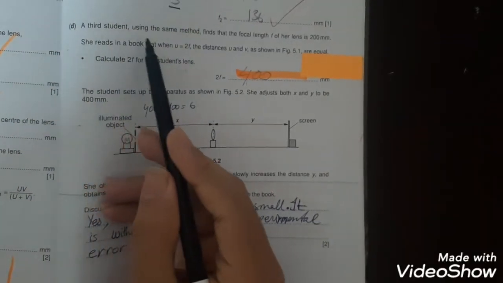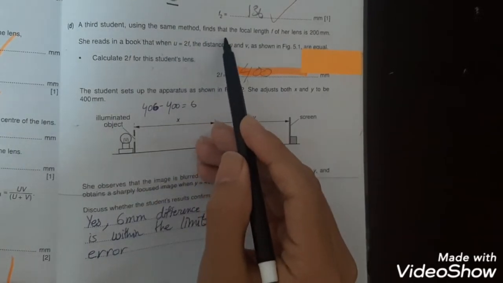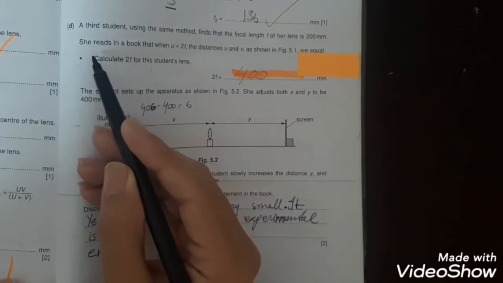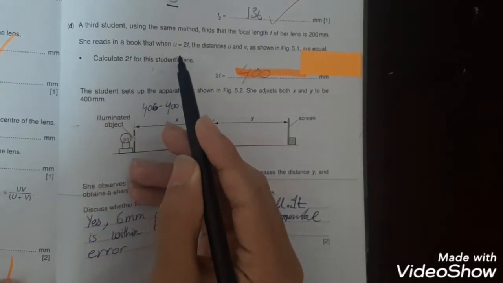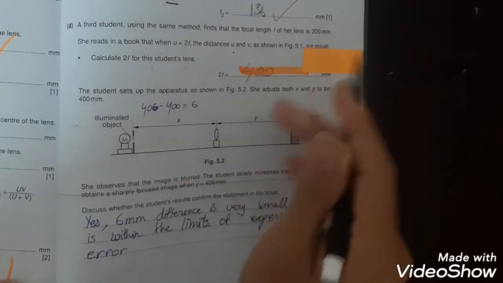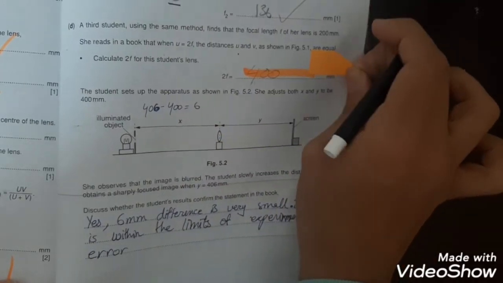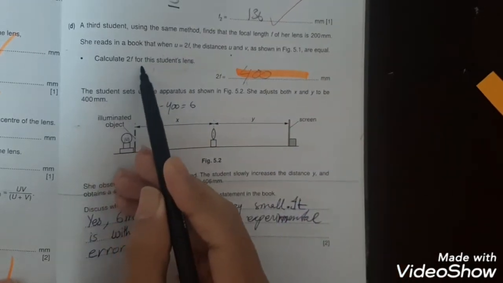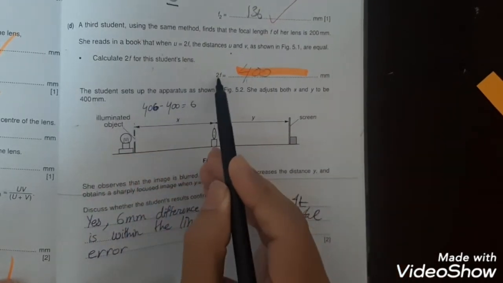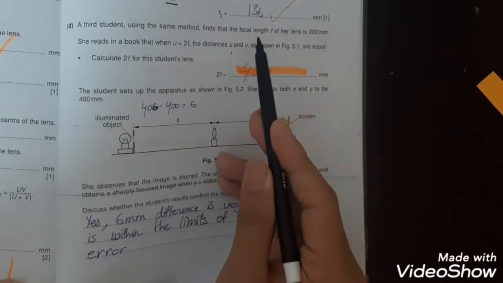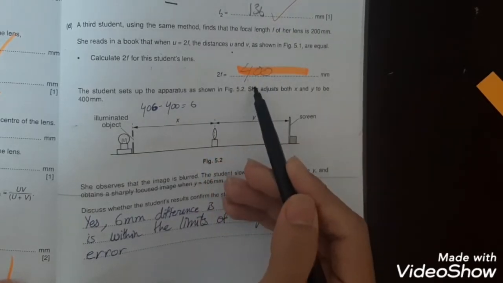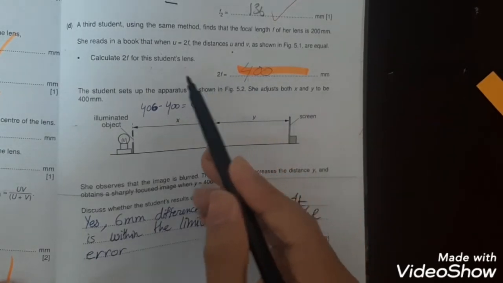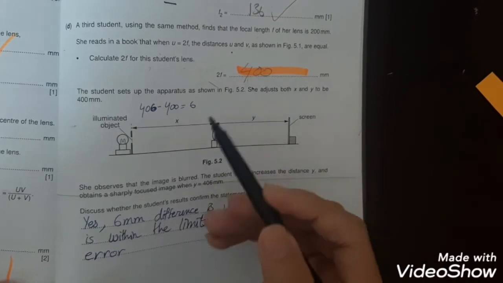Question D states a third student using the same method finds that the focal length of her lens is 200 millimeter. She reads in a book that when u is equal to 2f, the distance u and v shown in figure 5.1 are equal. Calculate 2f of the student's lens. So 2f is 2 multiplied with the focal length, which is 200, which will be 400 millimeter. So the 2f for this student lens is 400 millimeter.